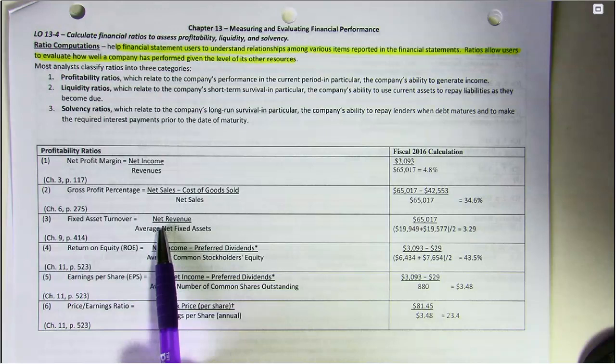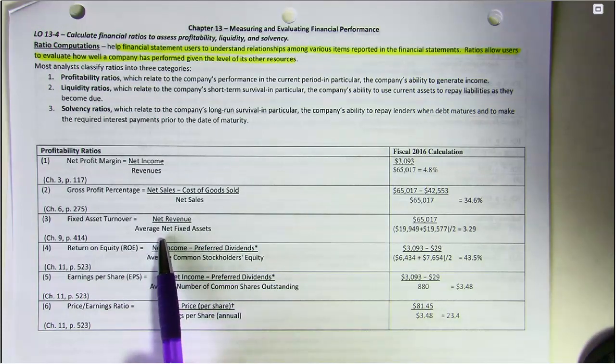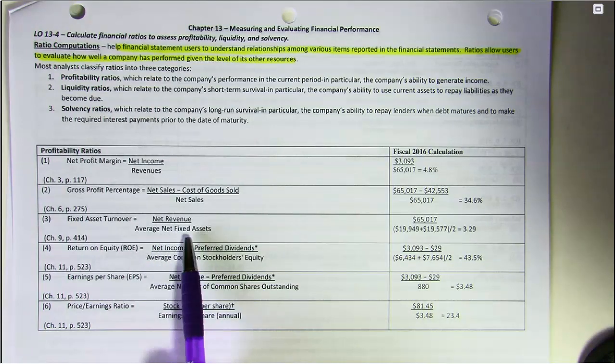For the fixed asset turnover, we take that net revenue minus whatever was important to be deducted. Perhaps it was a discount or a return, or perhaps some type of other reduction of the revenue, perhaps for a dissatisfied customer, and we divide by average net fixed assets. Now, your fixed assets are your long-lived tangible assets. That's just another way of saying it.